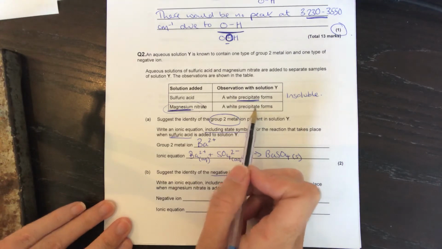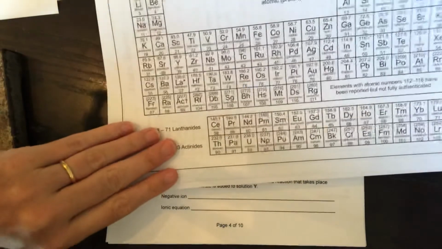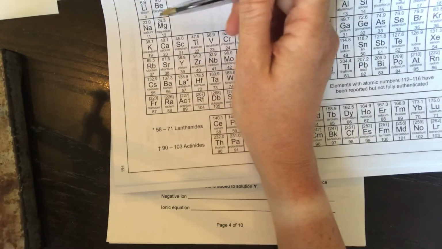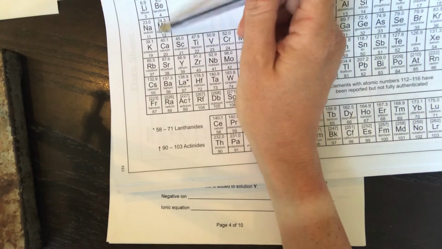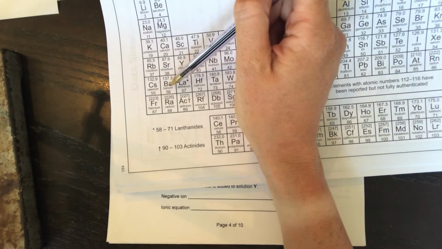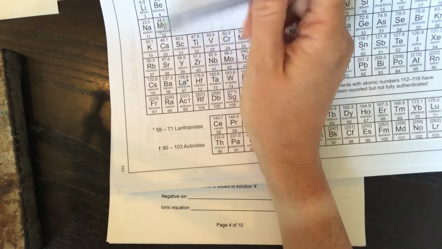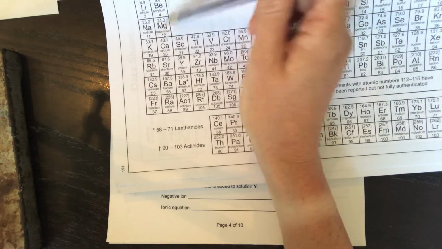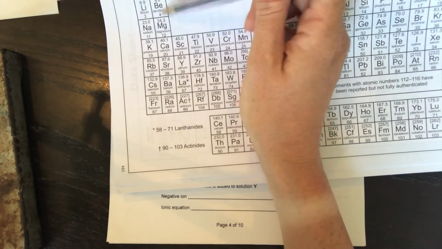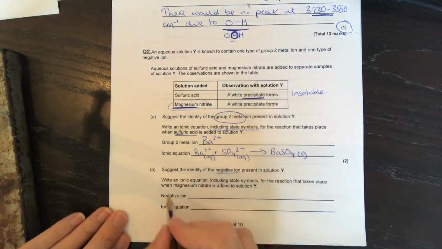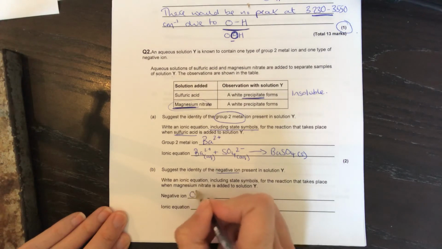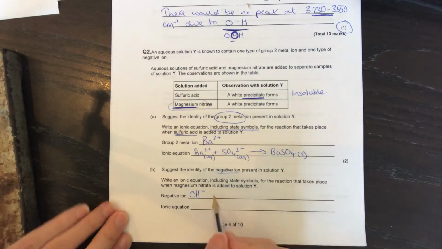Well, you need to know that magnesium hydroxide is a white precipitate, but also if you look at group 2, as we go down the group, your hydroxides get more soluble. It's the opposite of the trend for sulfates. So we're most insoluble up the top here. So we're looking for something up here, okay? And so the negative ion is OH minus.